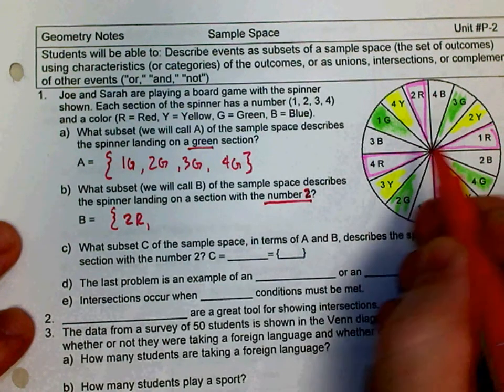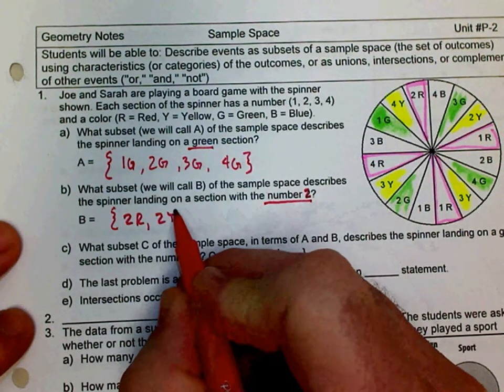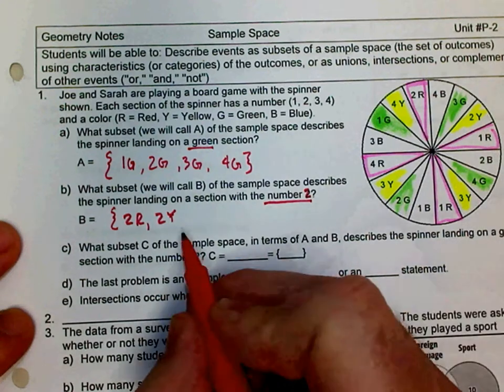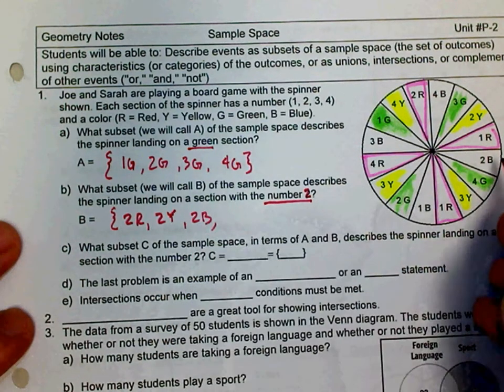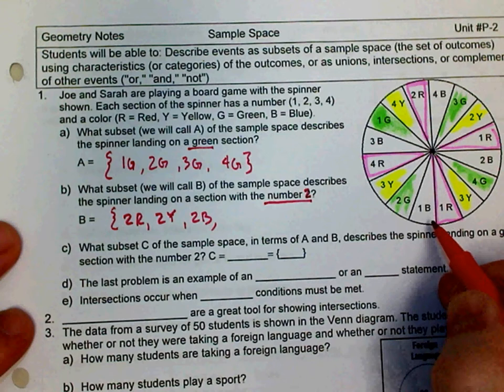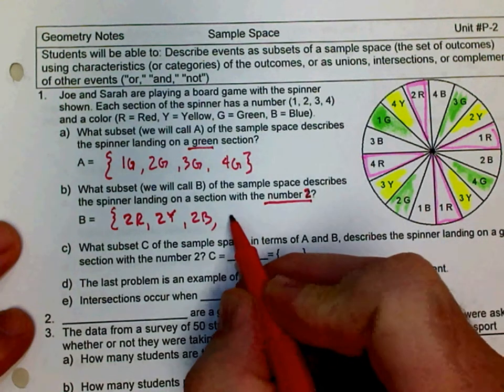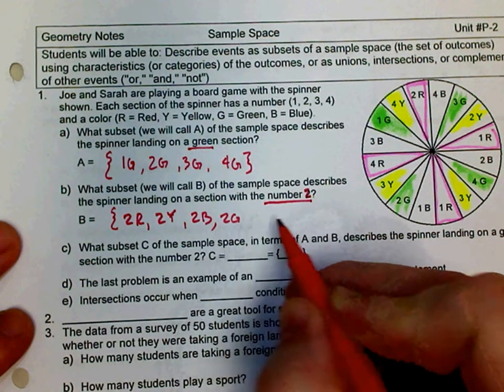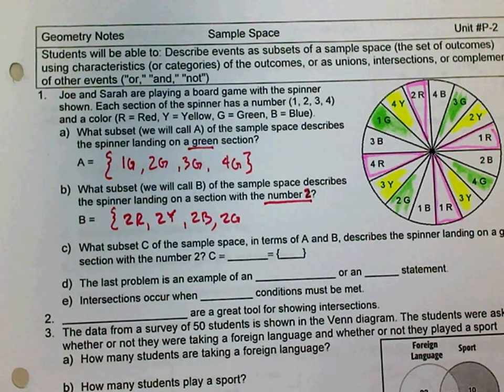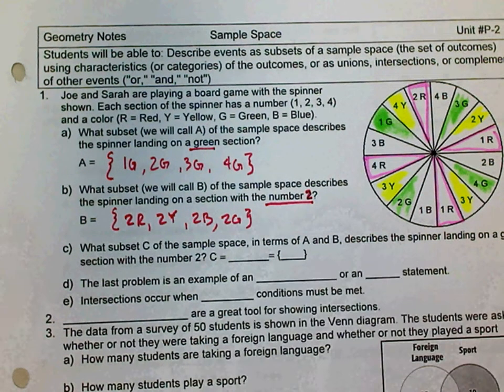We have a yellow 2, 2Y. We have a blue 2, 2B. We have a green 2, 2G. All of those are possible outcomes if we're going to spin it and land on the number 2.